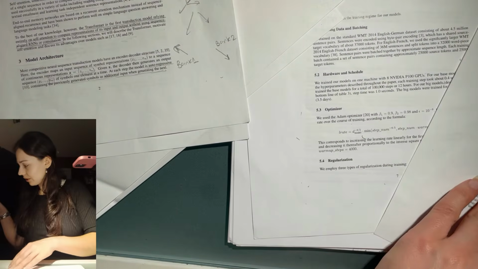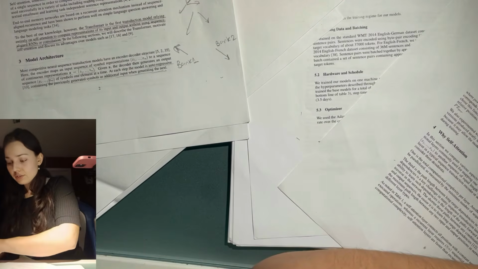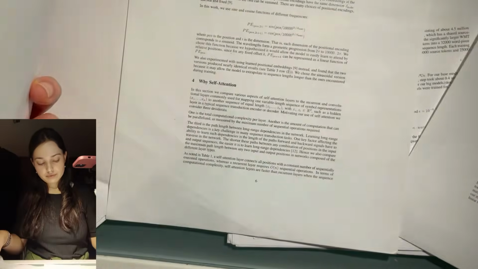So let's go through what we just talked about. Okay. My pages are out of control. Look at third page, second page, fourth page, fifth page, sixth page. Oh, first page. I lost my first page.